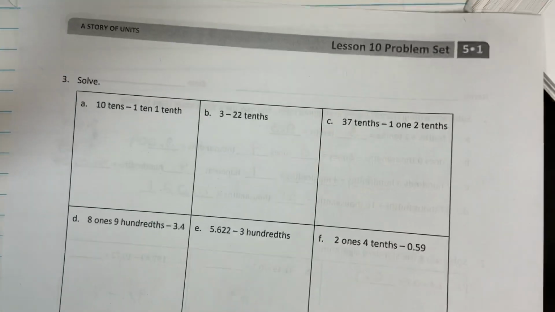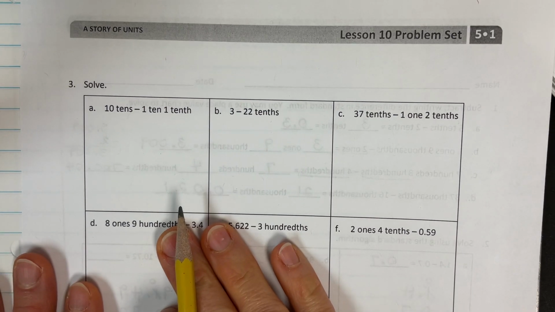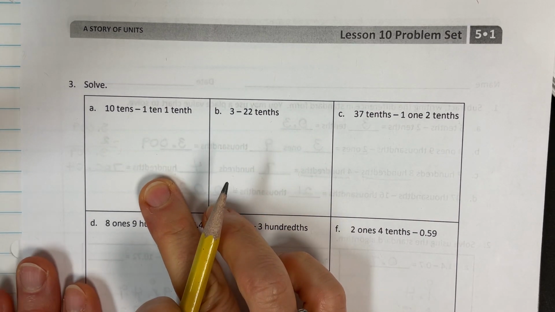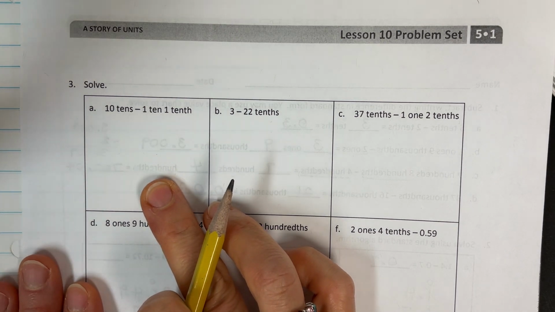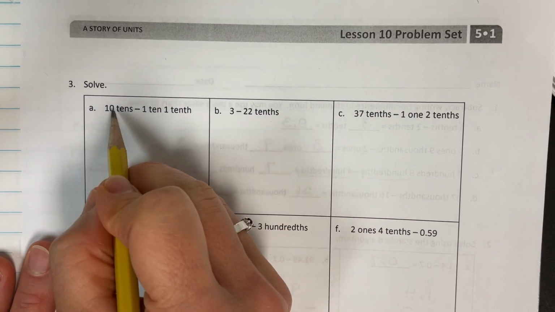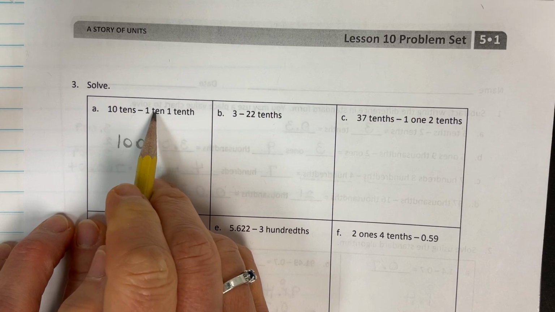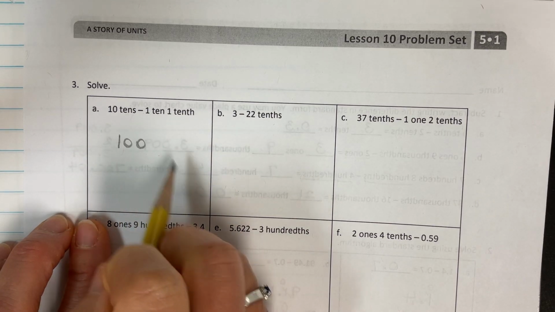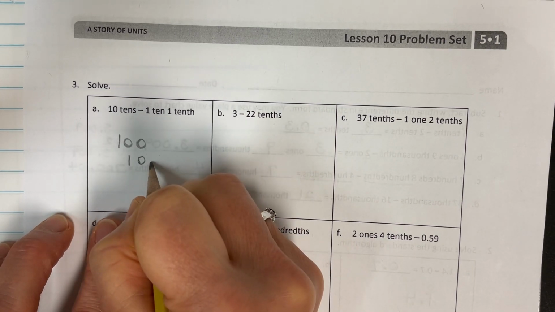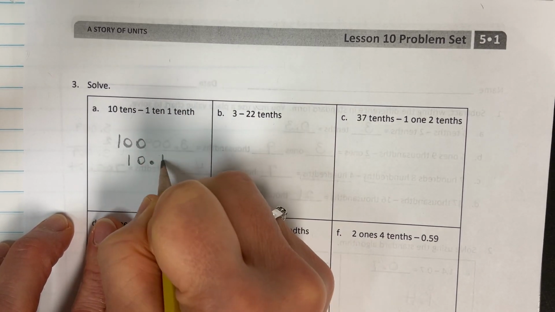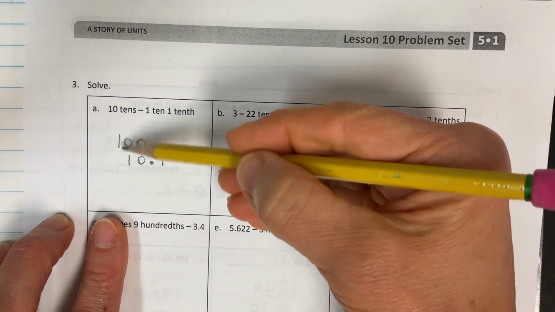Okay, let's flip to the back. Notice on these that the problem is given in unit form, but then we need to write them in standard form and use the standard algorithm to subtract. What I mean by that is 10 tens would be 100. 1 tenth would be 0.1. Notice how I'm lining it up. 1 tenth would be here. Notice that I lined up the ones place and the tens place.